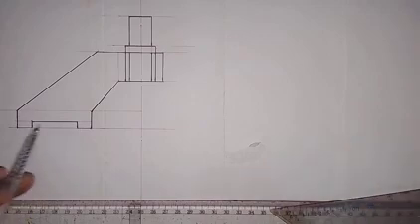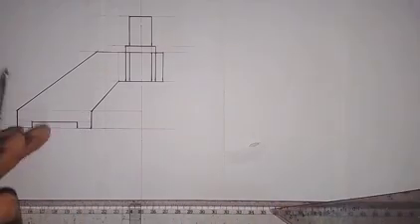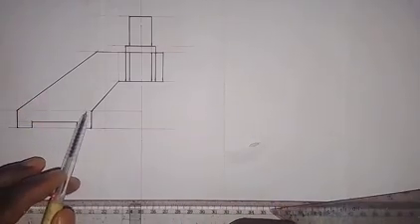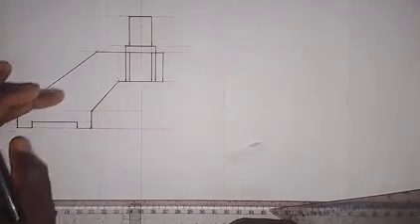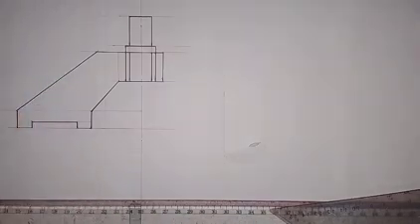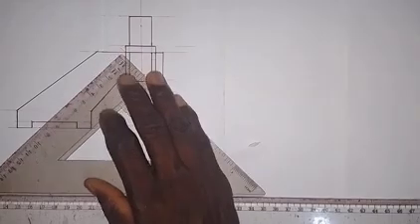Because it's going to be as it is cut, so we are not going to make this line a thick line. Also, we are not going to hatch this surface. This is a web, so we don't hatch a web when it comes to sectional views. So let me do the hatching of this surface. So with our 45-degree set square, we hatch this surface like this.